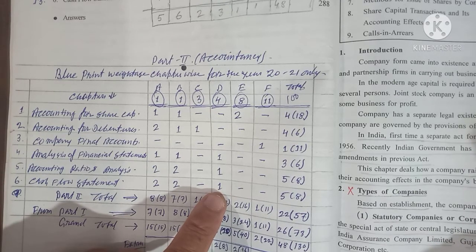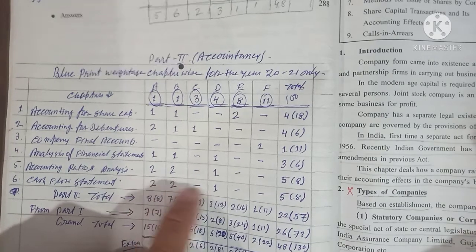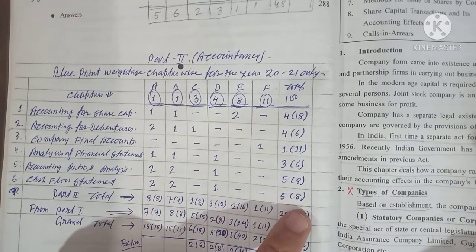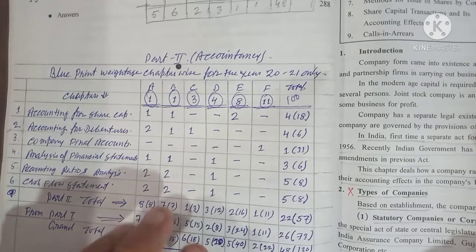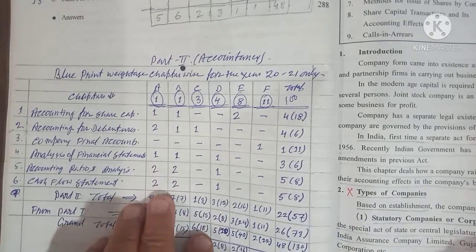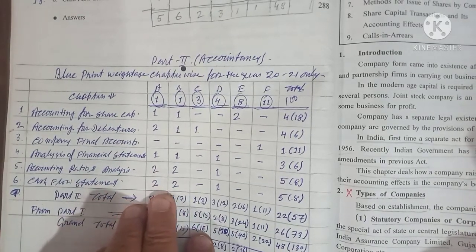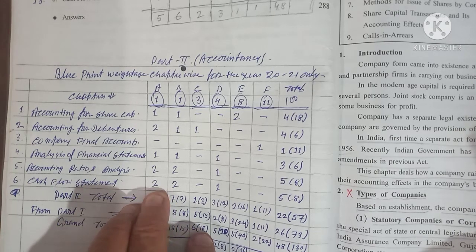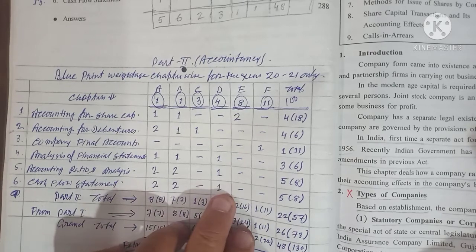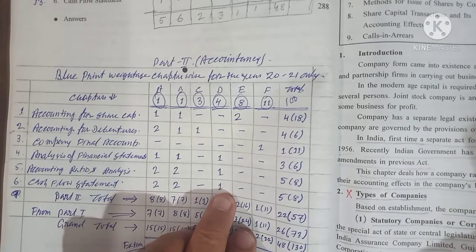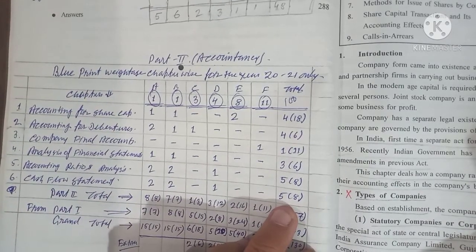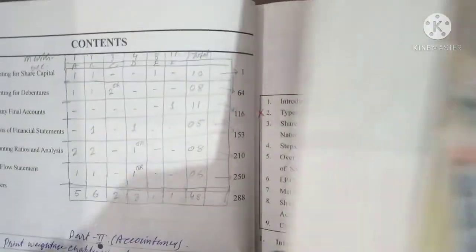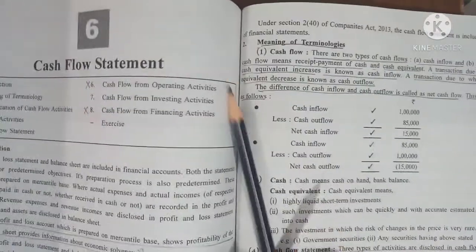That means you are getting 2 plus 2, 4 plus 4, 8 marks in total. In this chapter I will give most importance to both the theoretical as well as the practical part, because in theory you will get 2 plus 2, 4 marks, and in practical you will get 1 question of 4 marks, total 8 marks for 5 questions. So let us see what is called cash flow statement.